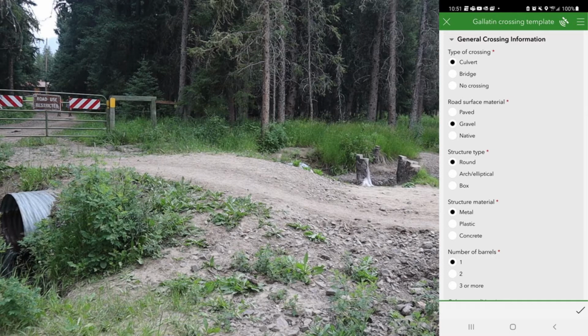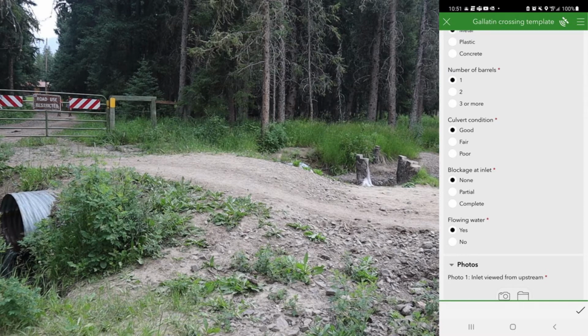Typically you're just going to see one, but it is pretty common to run into 2 or 3 in some locations. The next questions are also super easy. What kind of condition is it in? If it's not rusting or cracked, then it's in good condition. Is there any blockage upstream, like wood or debris built up on it? And is there any water flowing through it?